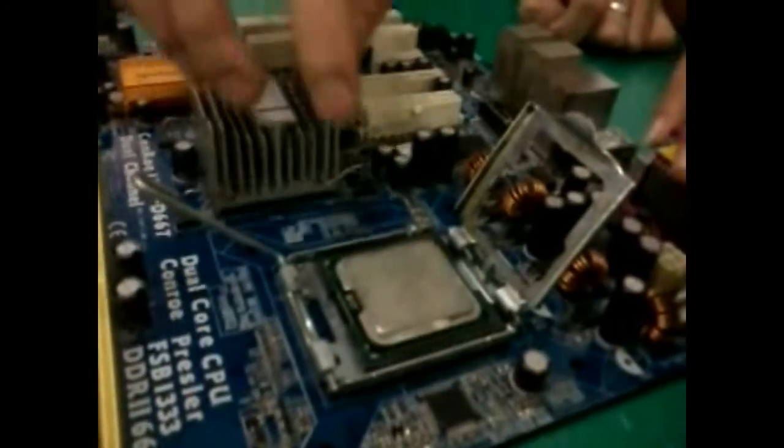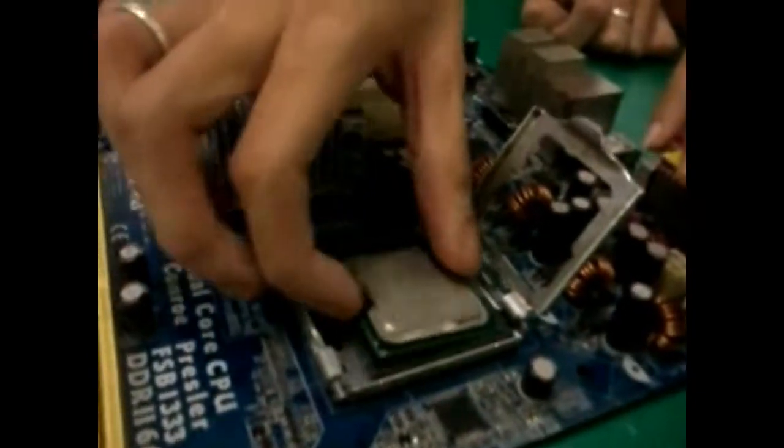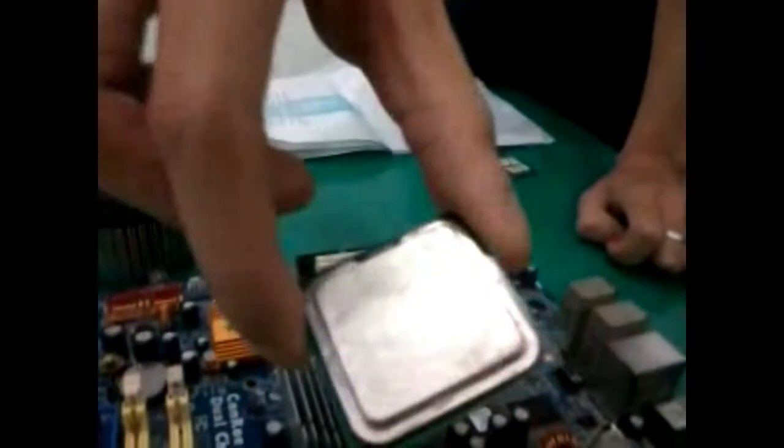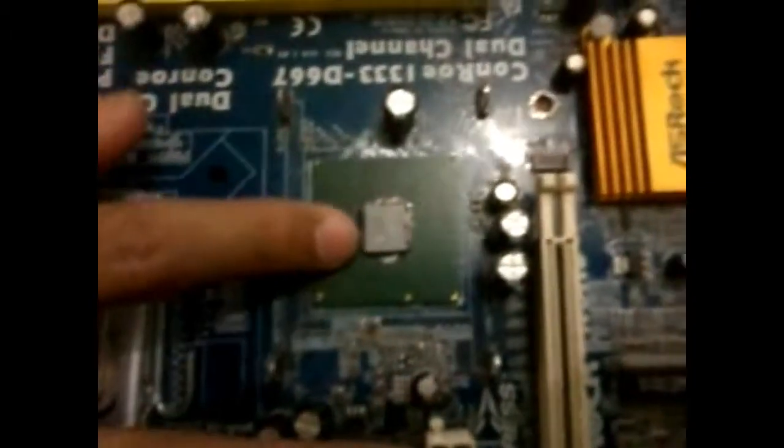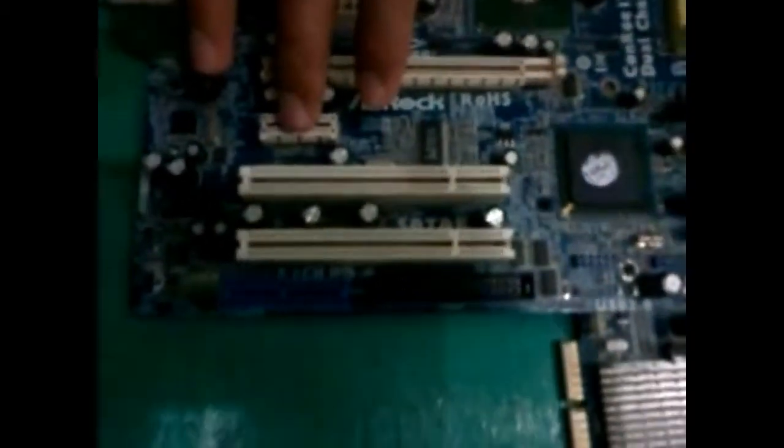CPU or Central Processing Unit. It is the part that translates instructions and performs calculations. Northbridge chipset. It is responsible for controlling high-speed peripherals such as the memory bus, PCIe bus, L2 cache bus, processor, memory, and the AGP bus. PCI slot, used for expansion cards such as LAN card, serial card, audio card, and etc.